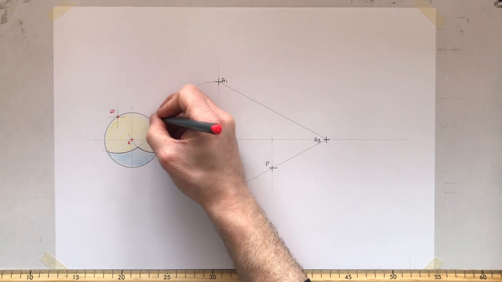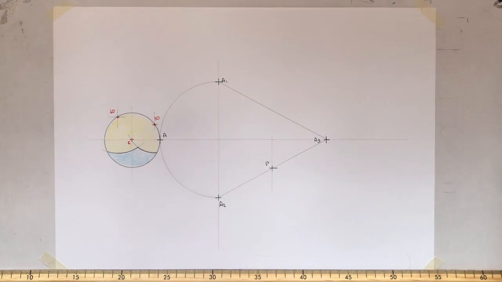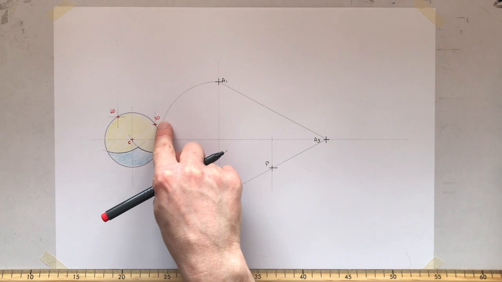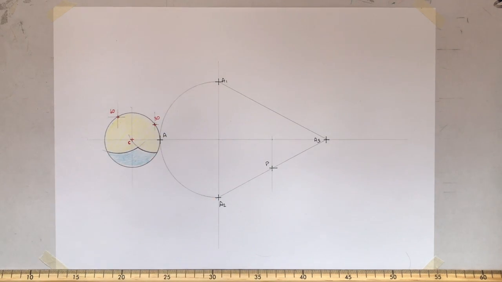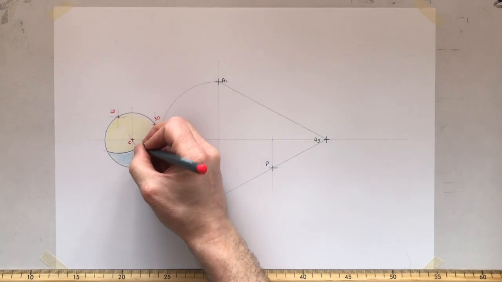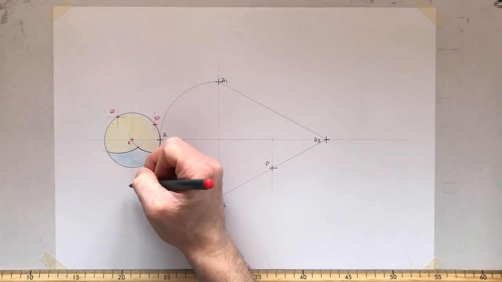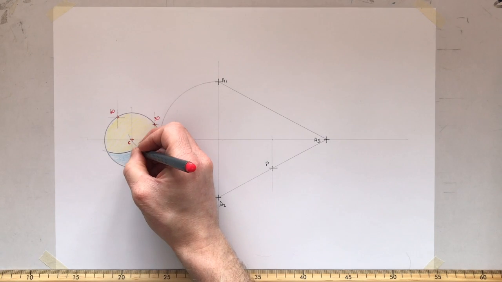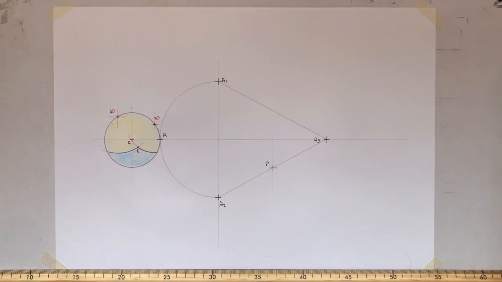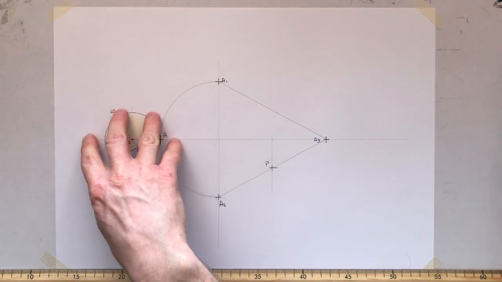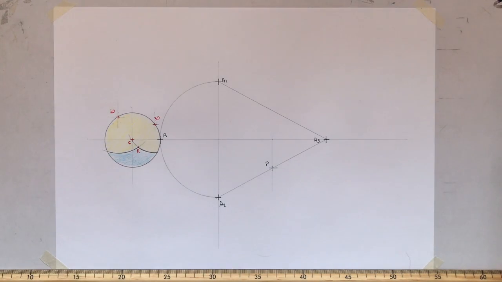So I'm going to mark that point and call that point 30, just so I know that that is where my 30 radius is from and this is where my 40. That does help us. And we're going to just mark this point here. This is where the two arcs meet, and let's just call that point R, where the radiuses intersect. So they're the key points that we're going to try and find on all of these different views.